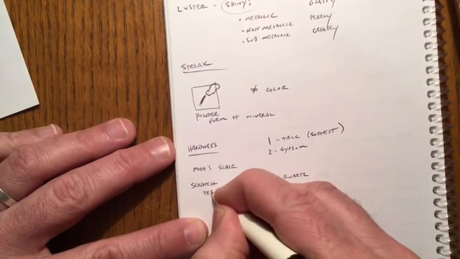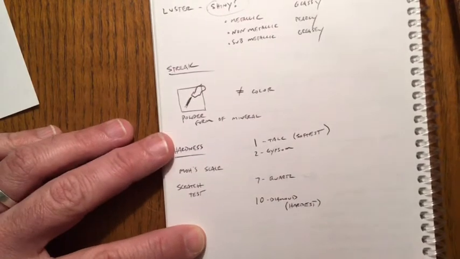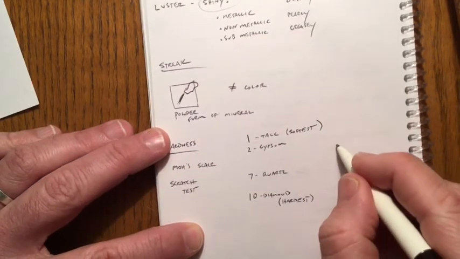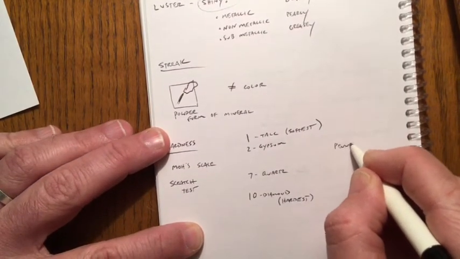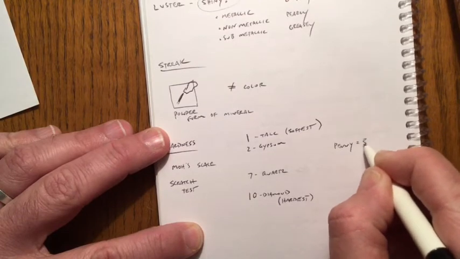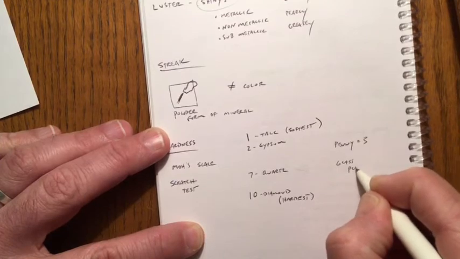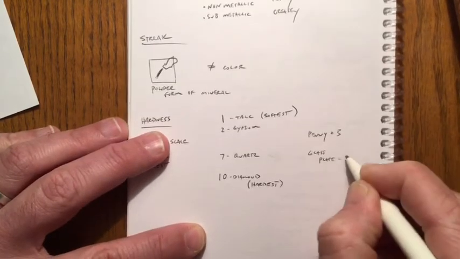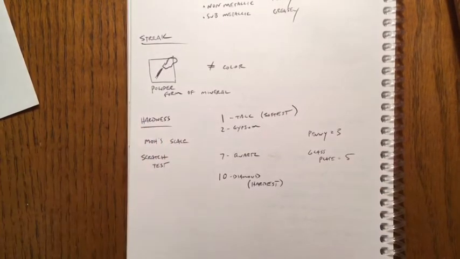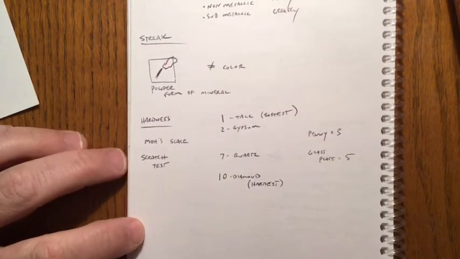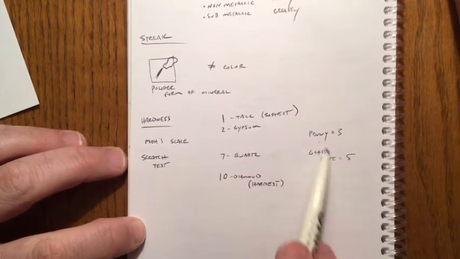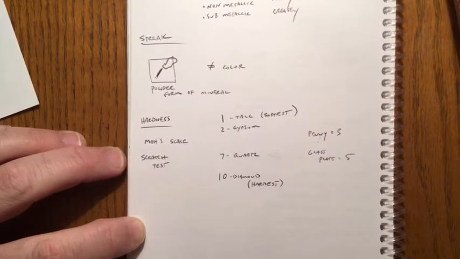And there are some common household items you might use for the scratch test. So a penny has a hardness of 3, a glass plate has a hardness of 5, and so on and so forth. So a penny could scratch talc, but a penny could not scratch quartz, for example.